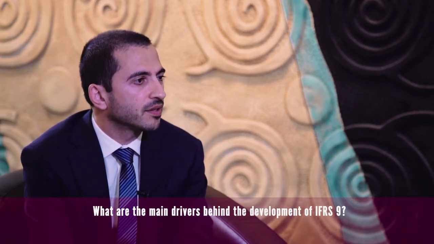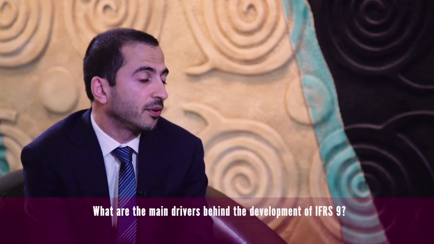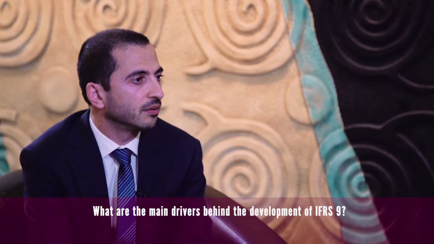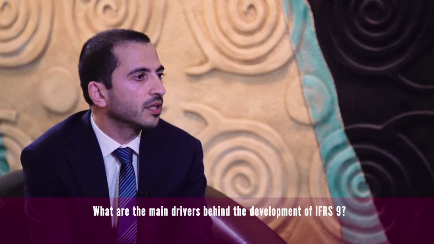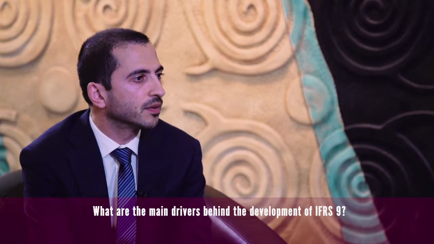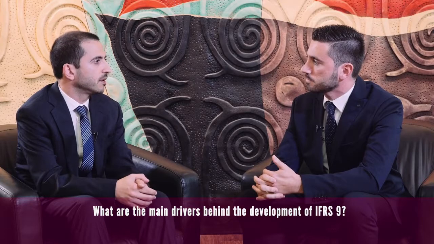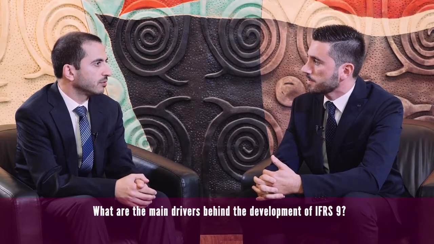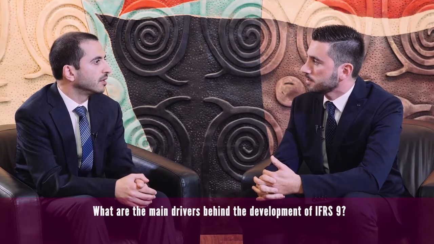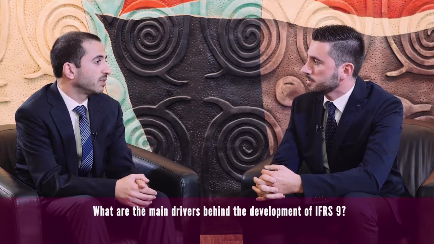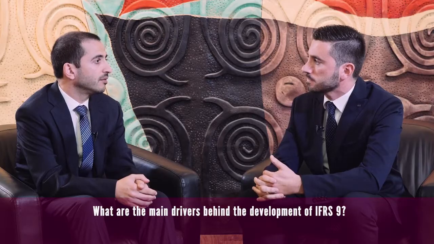And the other was a criticism of the predecessor to IFRS 9, in other words IAS 39, across a number of its facets. One of them was with respect to classification and measurement. The classification and measurement rules under IAS 39 were considered to be a bit complex to apply and involved quite a bit of judgment.